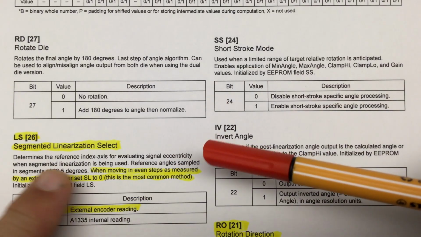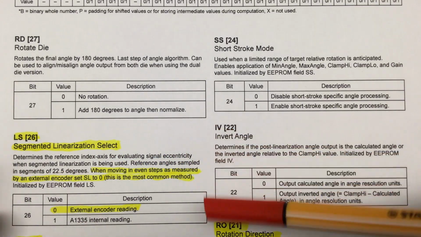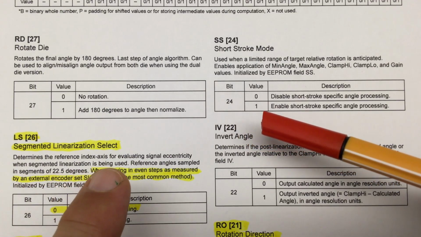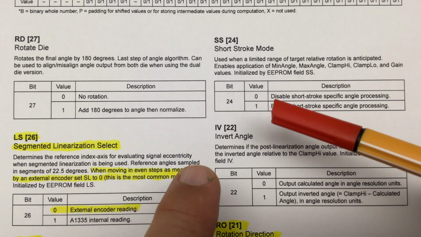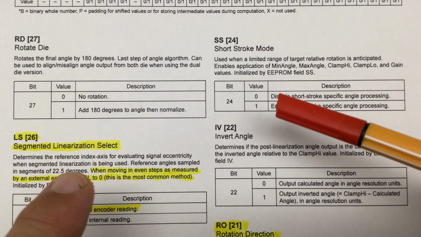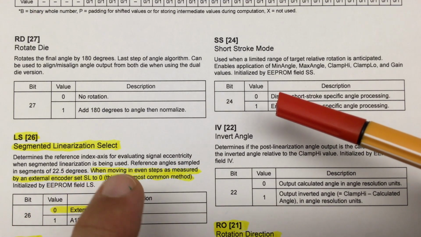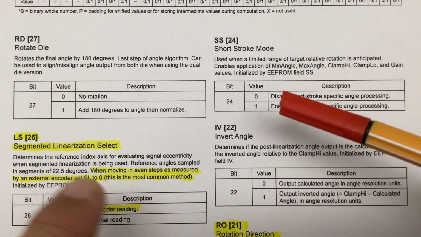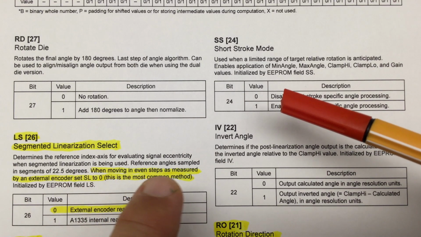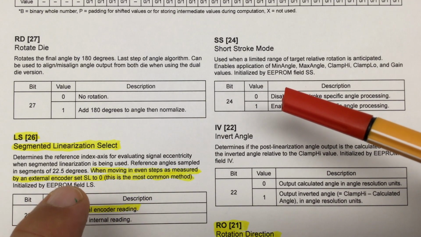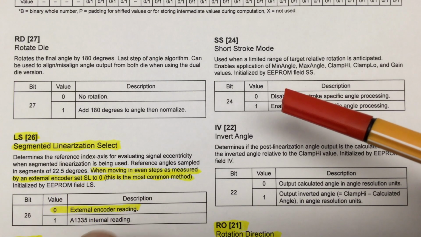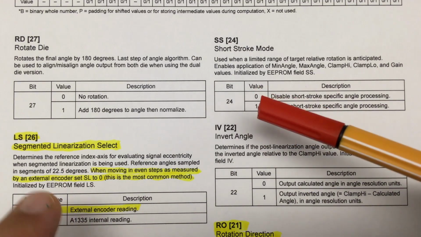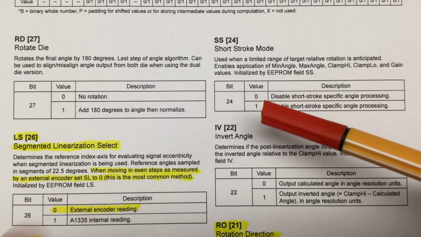It's called the segmented linearization select and it's self-explanatory, mostly, so it determines the reference index axis for evaluating signal eccentricity when segmented linearization is being used. References angles sampled in segments of 22.5 degrees, when moving in even steps as measured by an external encoder, set SL to 0. This is the most common method, I already mentioned that, initialized also by the EEPROM field LS.